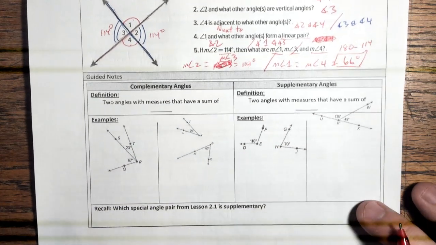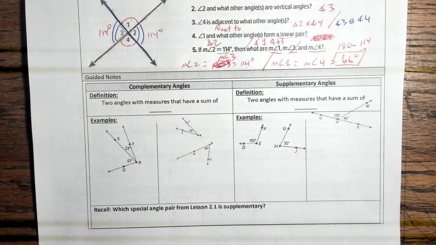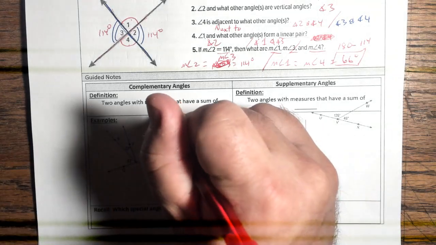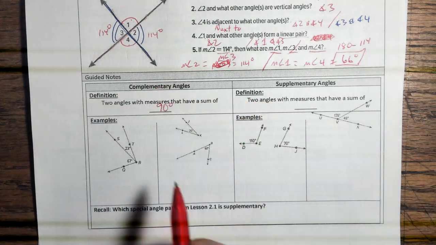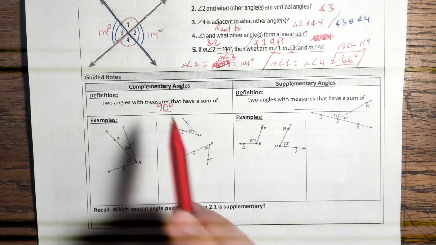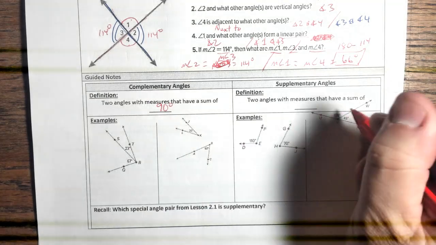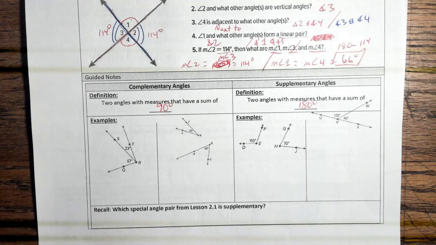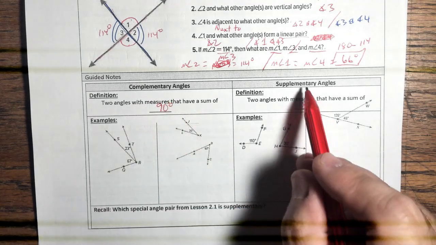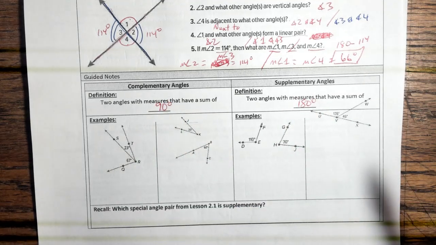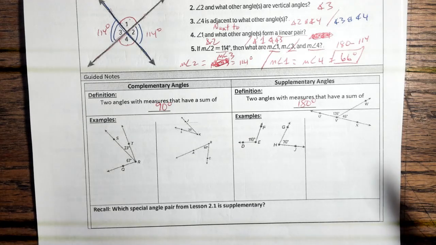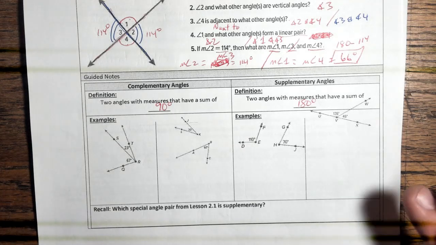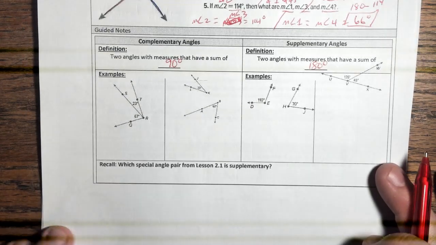Moving on. Guided notes. Complementary angles: two angles with measures that have a sum of 90 degrees. So complementary are 90 degrees. Supplementary: these are two angles with measures of the sum of 180. So complementary, 90. Supplementary, 180. We're going to talk about that until you guys are tired of hearing it this year in geometry. So let's go down here.